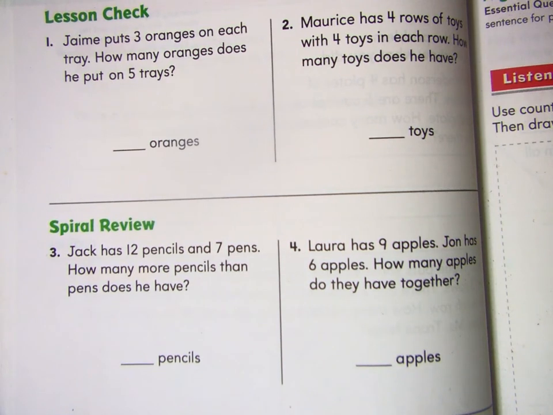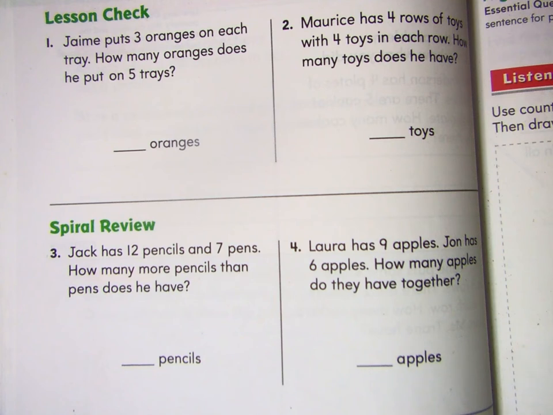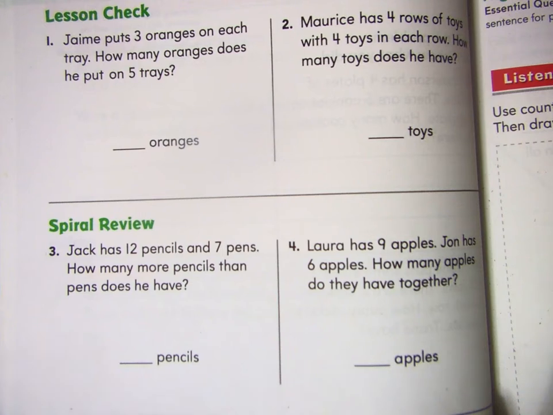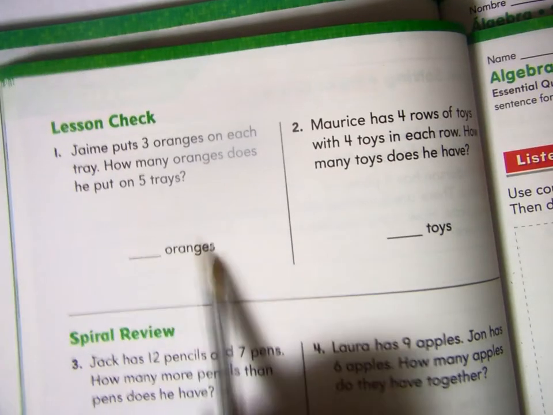Well, did you pause the video? Did you do them all? Okay, we're going to check. Remember, you're not going to learn unless you try to do things on your own. Okay, let's read the first one.